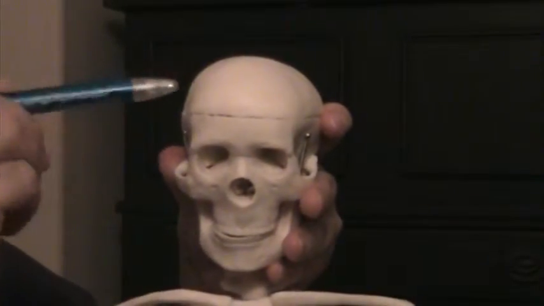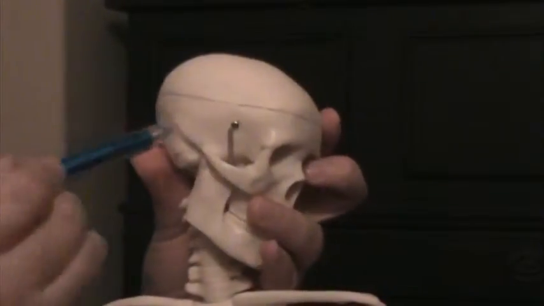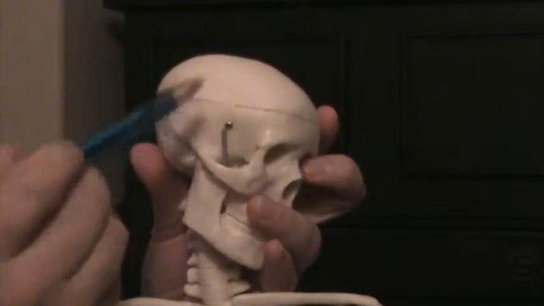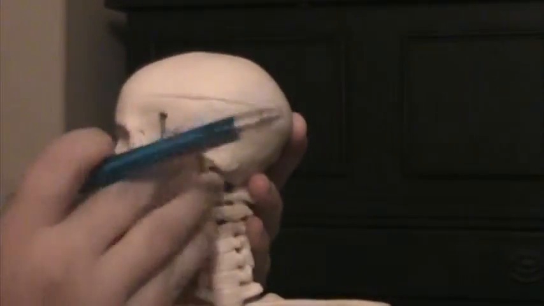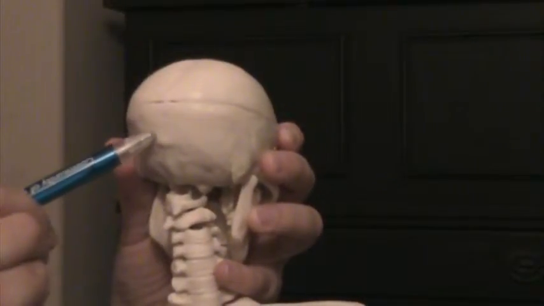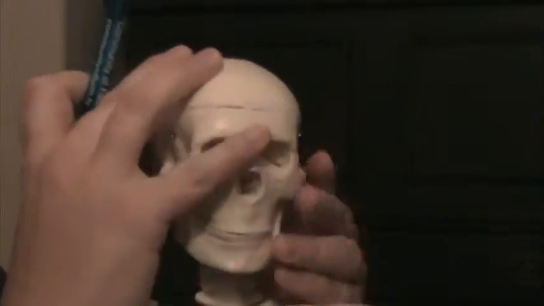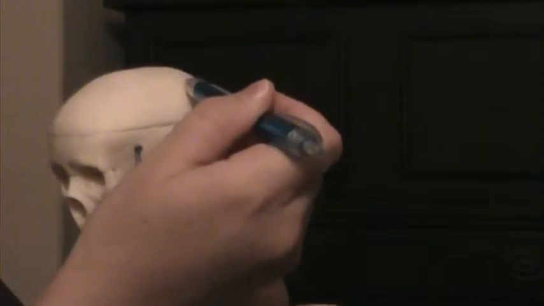We'll begin with the skull. The frontal bone is here. The temporal bone is one on this side, one on this side. The occipital bone is back here in the very back. And the parietal bones are on the sides here and here.